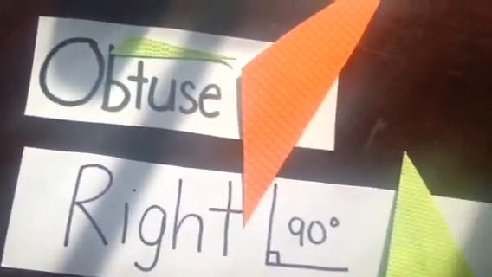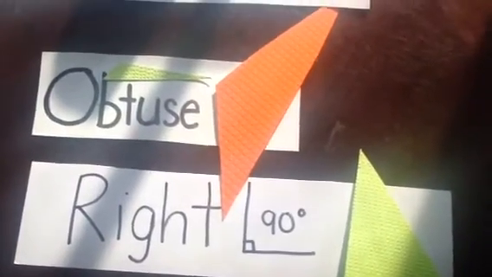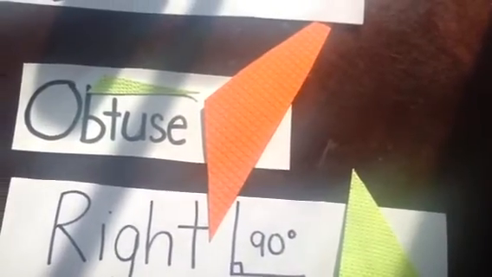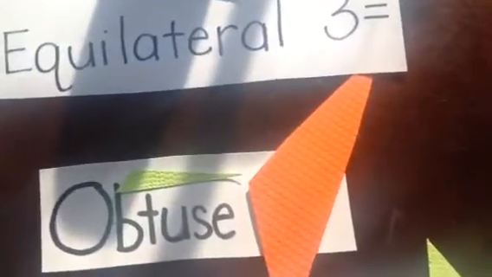Now I will be teaching you how to see them. Actually, I will be seeing if you know how to identify them. Okay, let's see. What is this triangle? It is obtuse because of its greater than 90-degree angle right there.